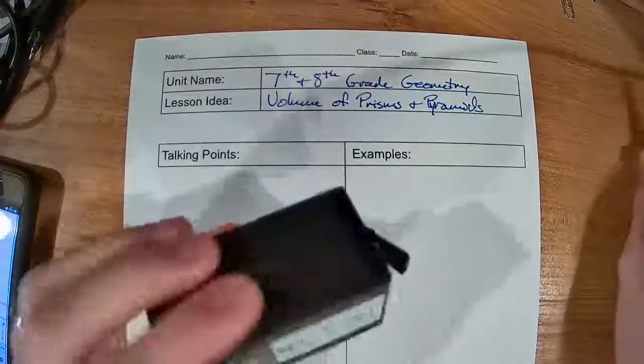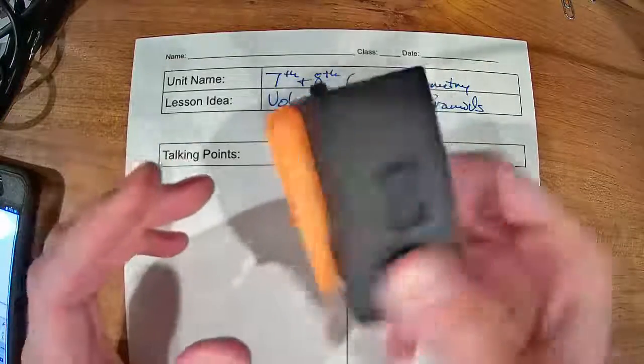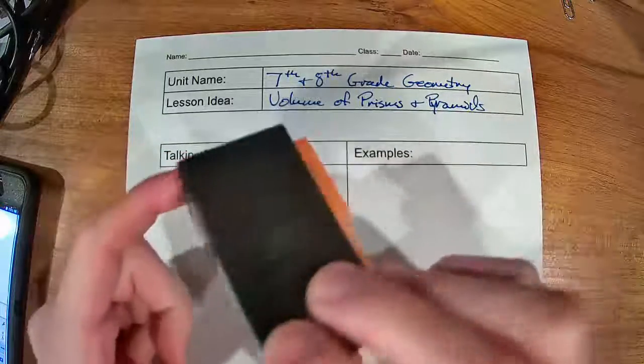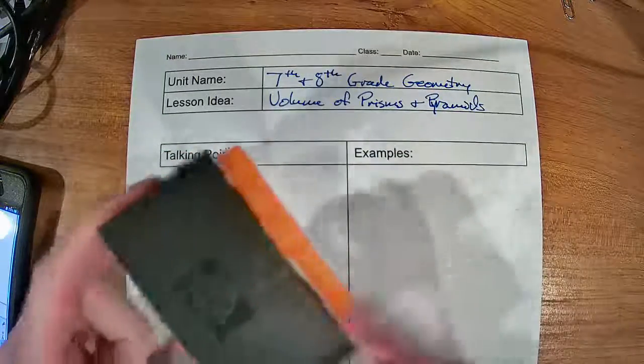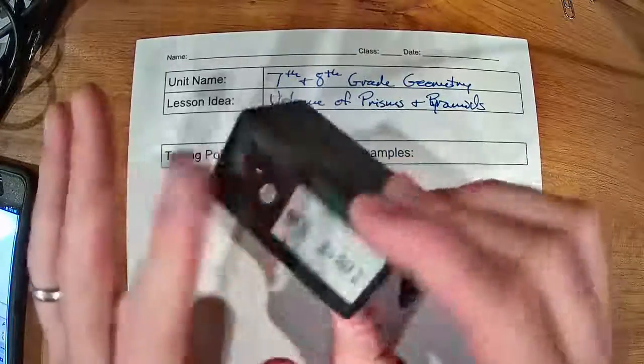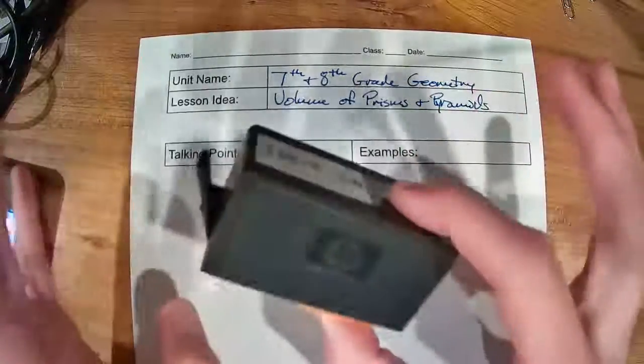So we've seen this particular figure in another video. This is just a printer cartridge. It's a rectangular prism. So we got rectangles top and bottom, and then of course we got these rectangular surfaces around the edges there. So that's what makes up what we call the lateral faces. But anyway, enough of the vocabulary. What we're going to talk about today is volume.